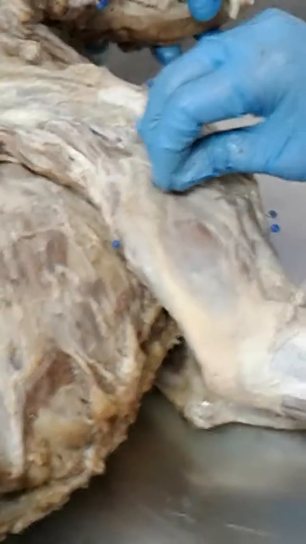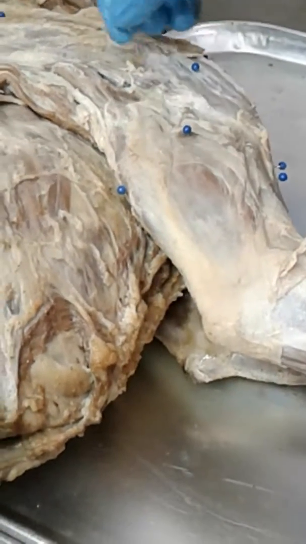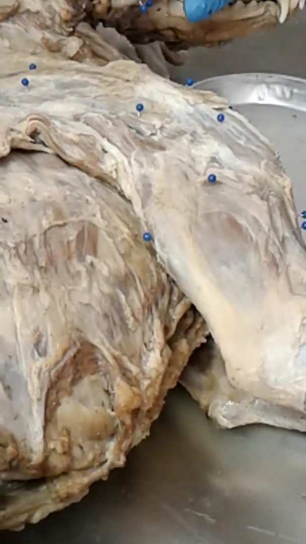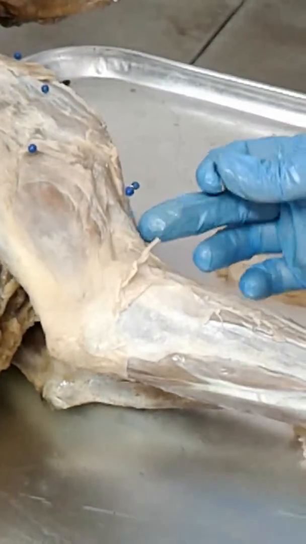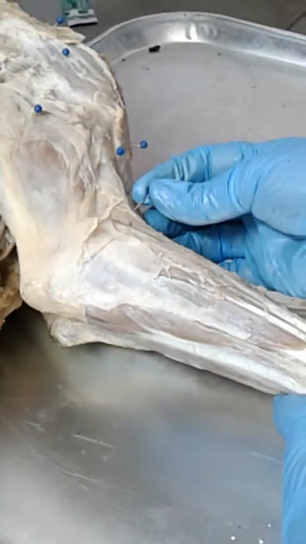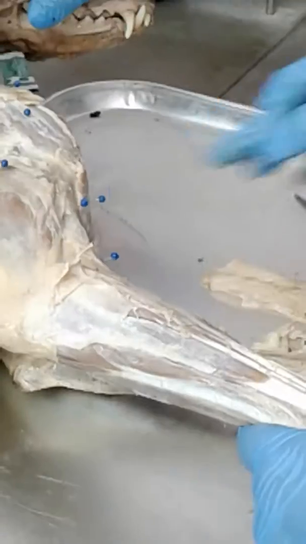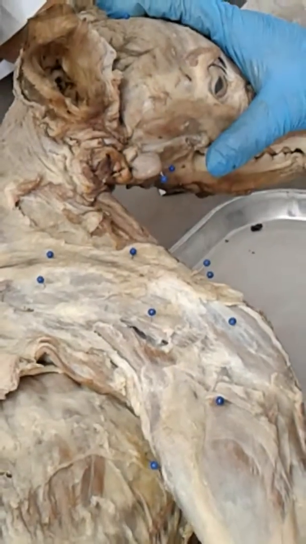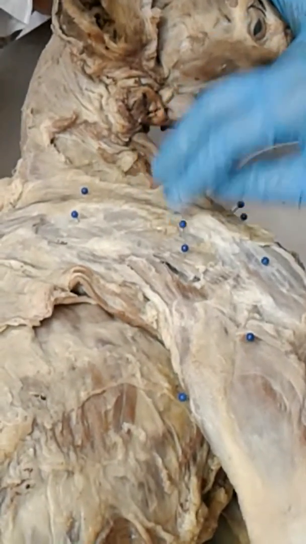This is the lateral head of the triceps brachii. You also have your long head. This muscle here is your deltoideus. Brachialis, and then you have the biceps muscle here, and then you have your cleidocephalicus, cleidocervicalis. Here is your omotransversarius.